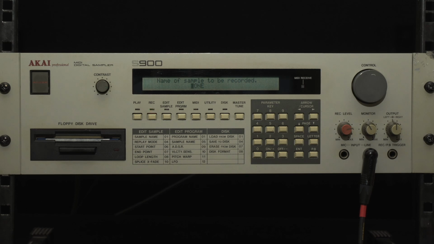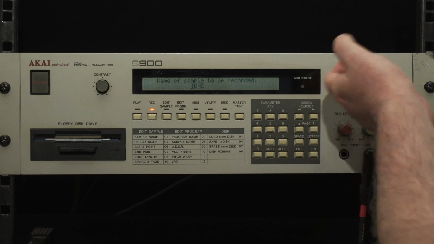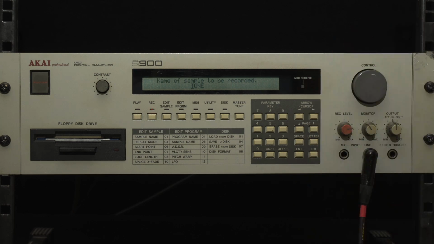So if you press the letter key here, you'll notice the solid square cursor becomes an underline, which is indicating to us that we can now edit the name. Using the left and right arrow keys, we can scroll through the alphabet using the control dial, and we can add some numbers from the keypad or even a minus symbol. Or we could even use the space button to erase what's currently there.